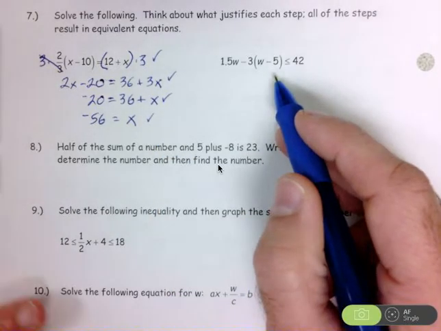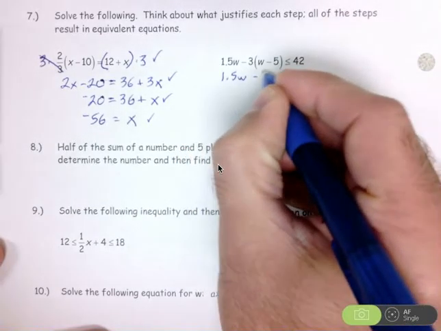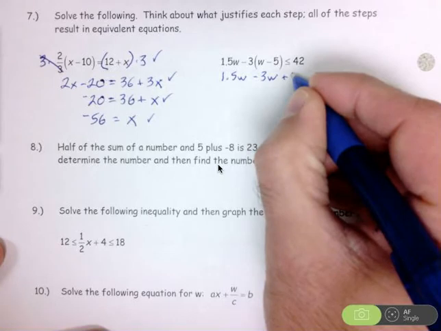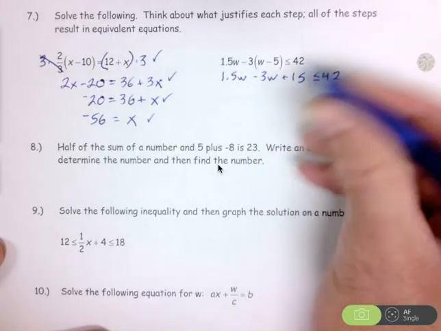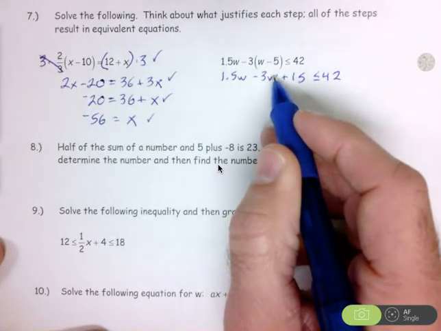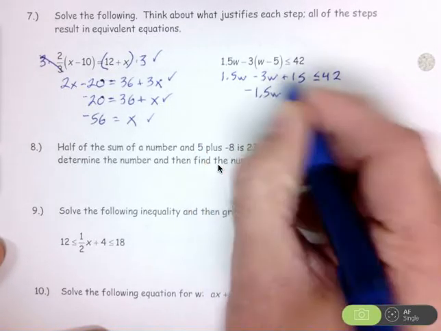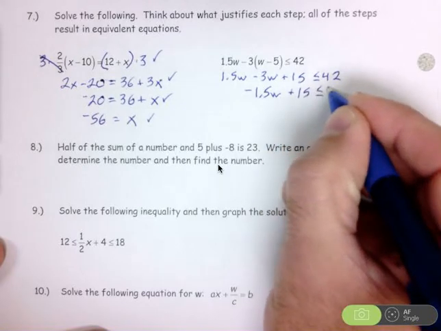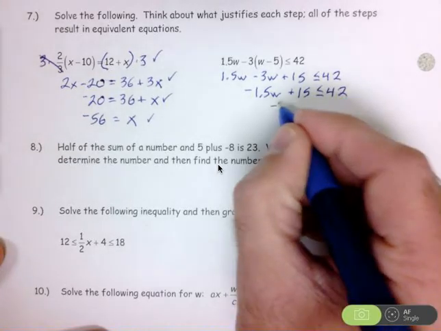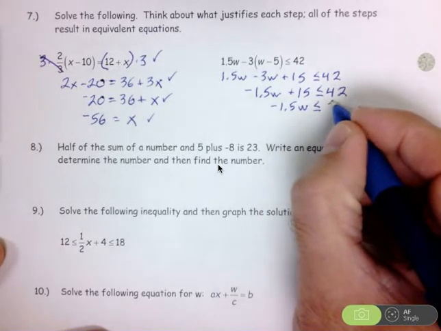The same thing works for inequalities. So I'm going to go ahead and distribute. We'll use the distributive property. Negative 3 times w, and then the negative 3 times the negative 5 will give me 15. So now I can combine my like terms. Again, terms like the distributive property and combining like terms are good vocabulary terms to use. This would make negative 1.5w if I combine those terms. So I can subtract 15 from both sides of this inequality to make an equivalent inequality. So 42 take away 15 is going to give me 27.